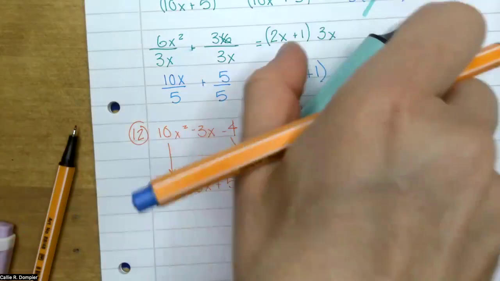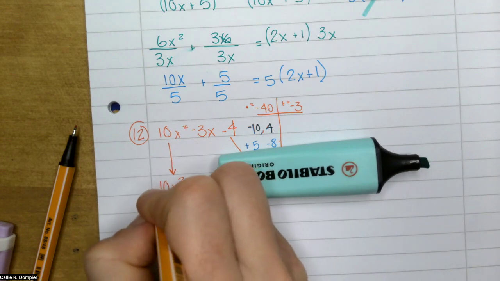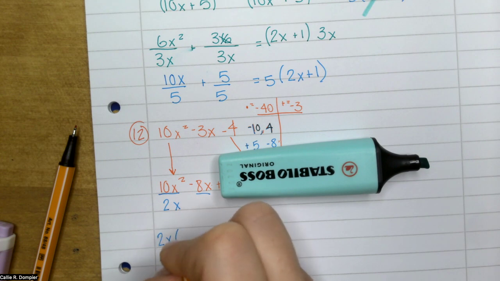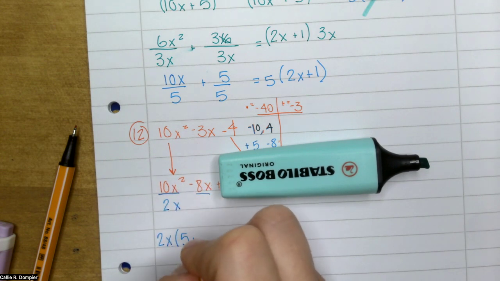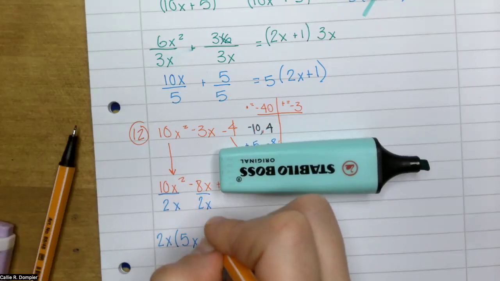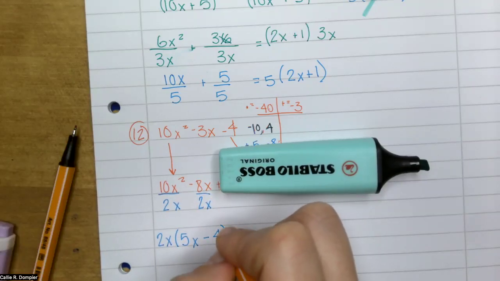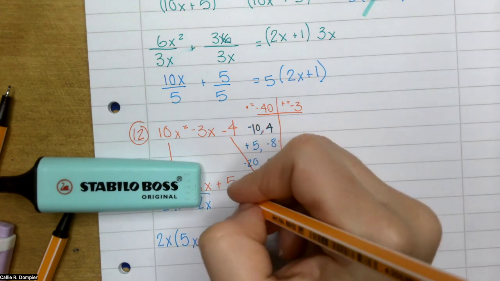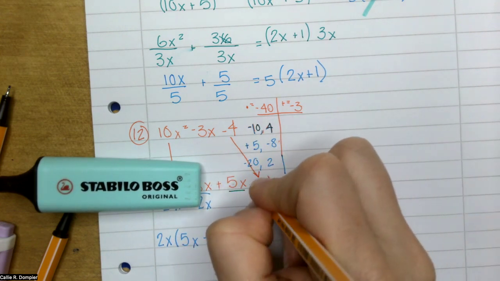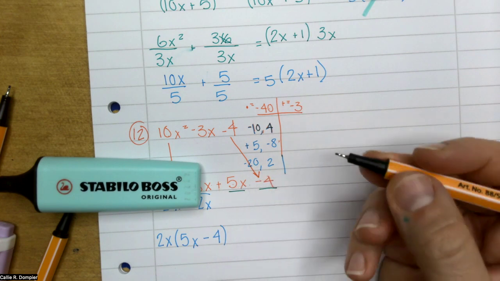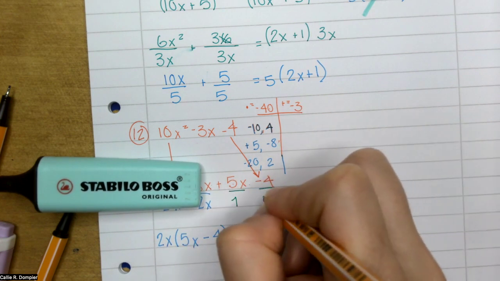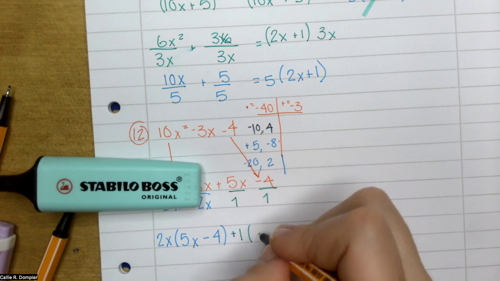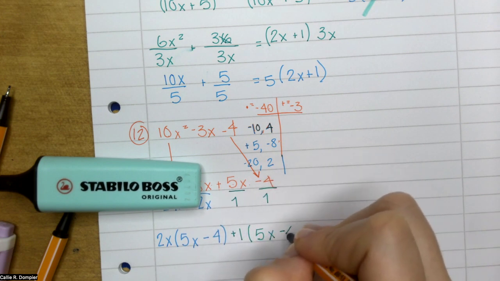Now, just looking at these two, what can I divide out? I can divide out a 2x, right? So now I have 2x times 10x squared divided by 2x is 5x. Negative 8x divided by 2x is a negative 4. Good. Here we have a positive 5x minus 4. If this is a positive, you always want to make the term you're dividing out a positive. 5x and negative 4 don't really have anything in common, right? So I'm just going to say positive 1. You can use 1 as the factor you're factoring out if it doesn't have anything else in common. 5x divided by 1 is just 5x. Negative 4 divided by 1 is still negative 4.